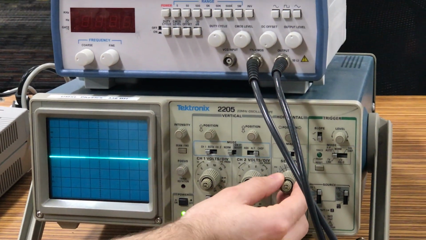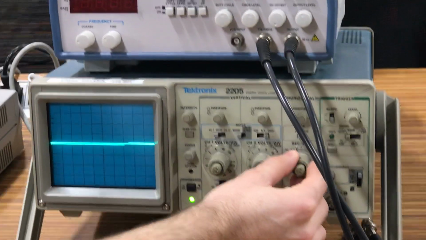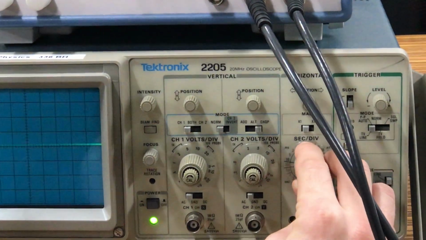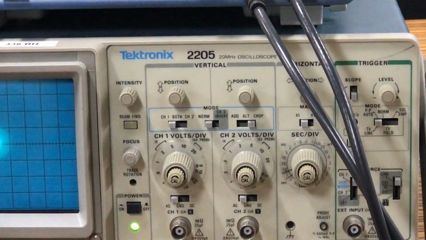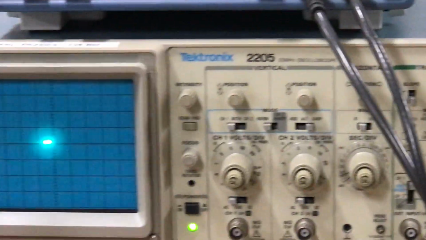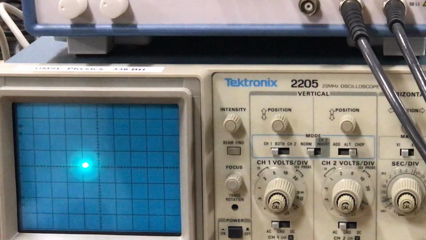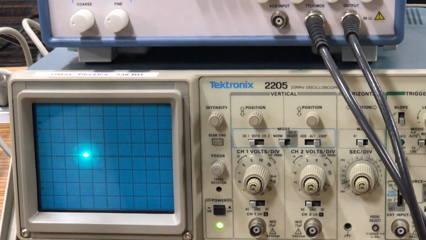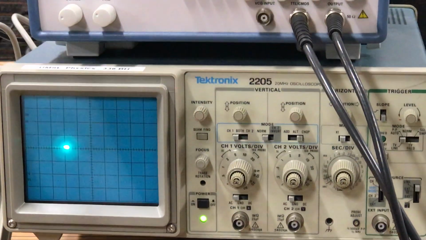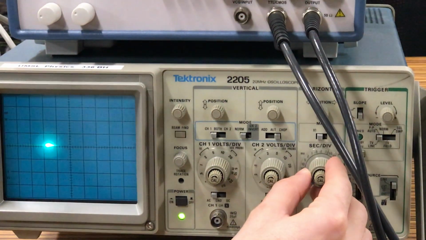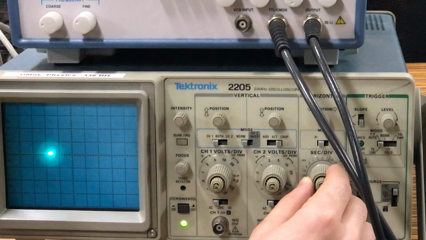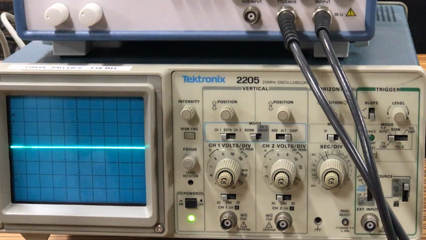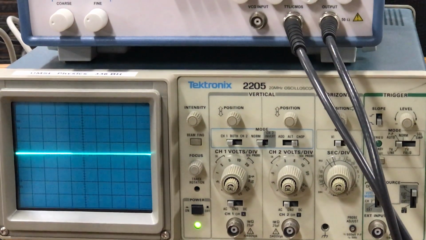We'll change this to 0.1 seconds per division. We're seeing this beam go across the screen, and each time it passes through a division, that's taking 0.1 seconds. If we were to change this to, say, 1 millisecond, now the beam is moving so fast that it appears to be just a solid line.